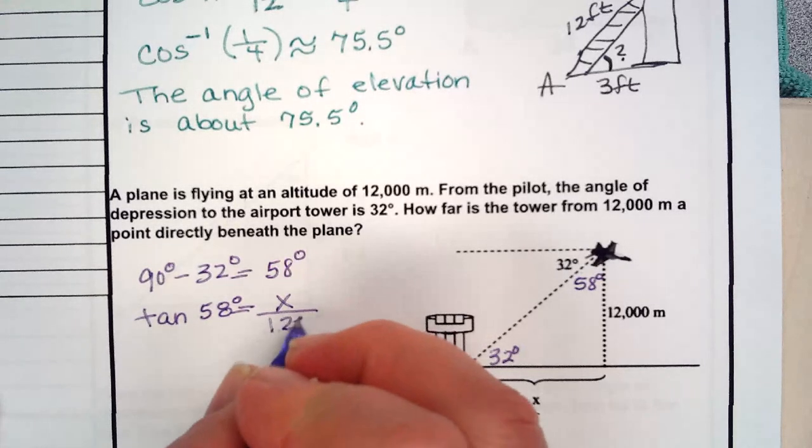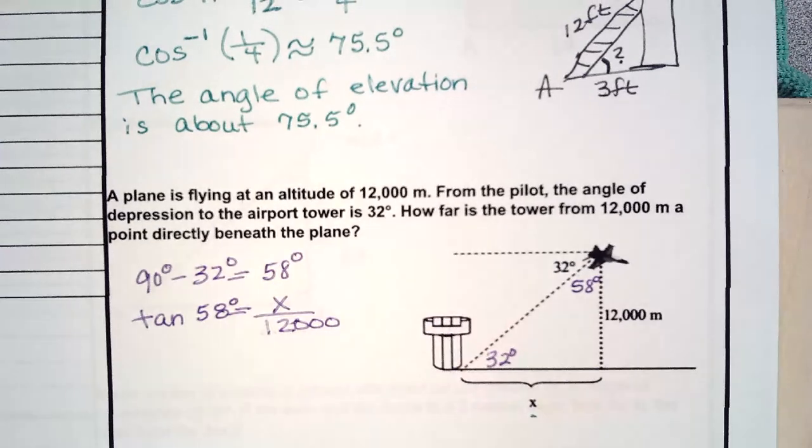Actually, it's meters. So I've divided by 12,000.